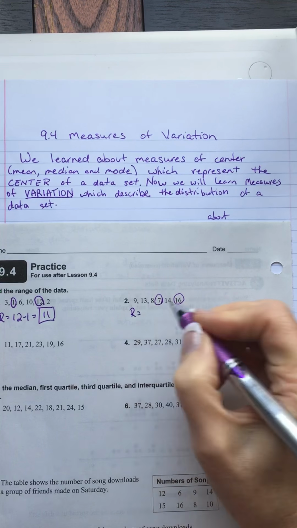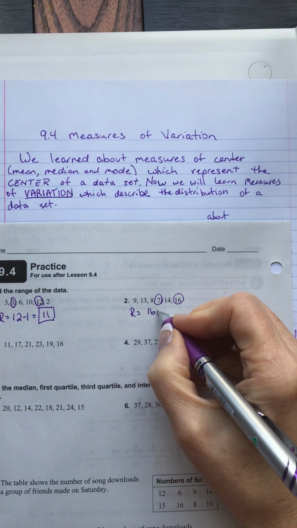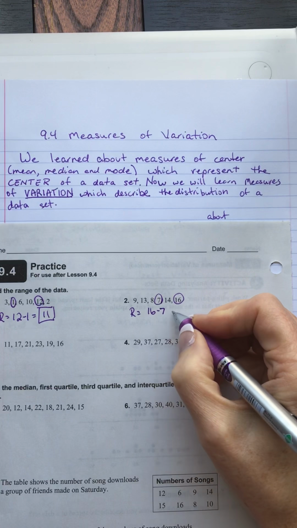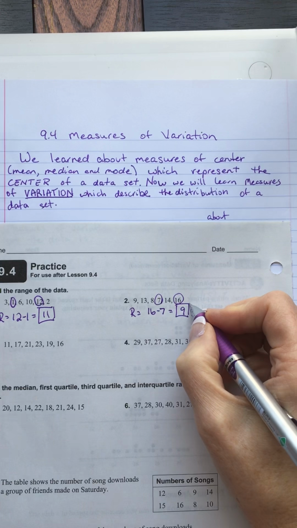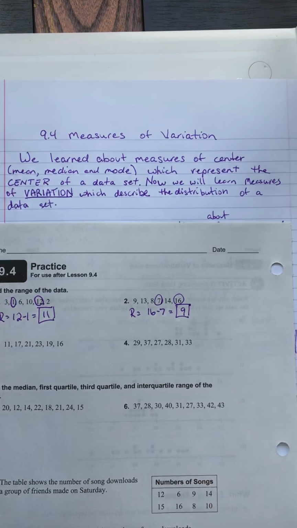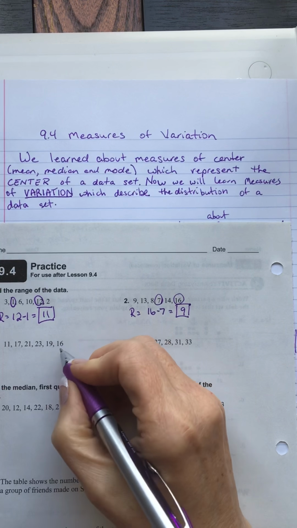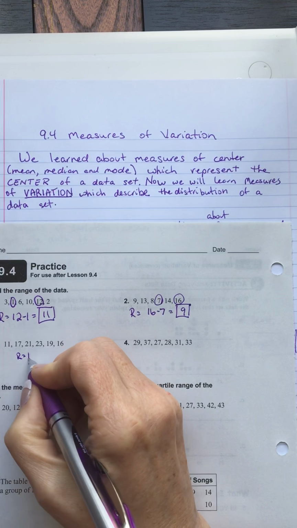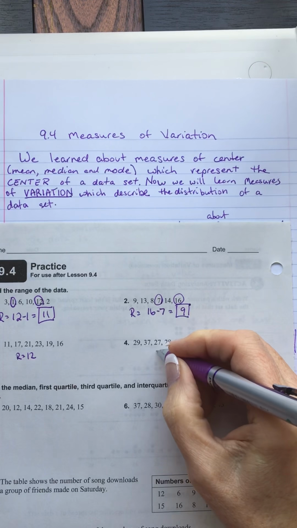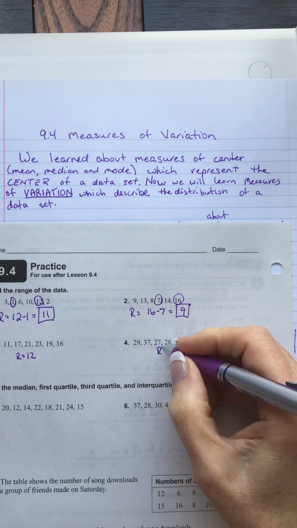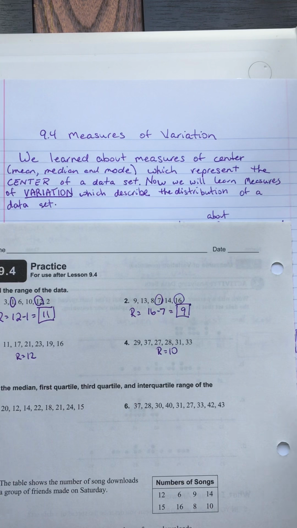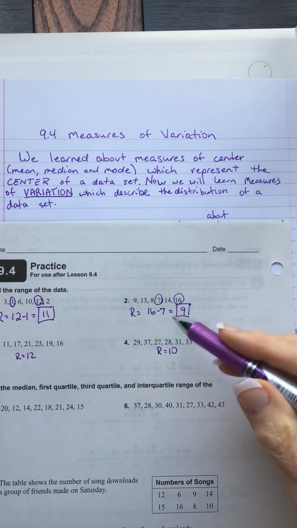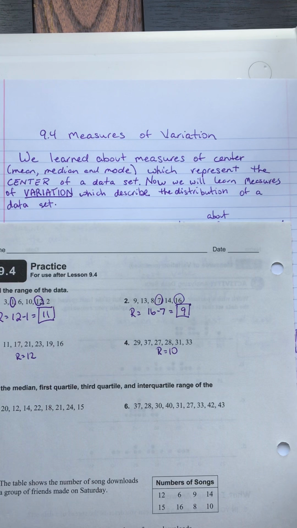So the range equals 16 minus 7, or 9. For number 3, I'm just going to tell you that the range equals 12. And for number 4, the range equals 10. And I'll let you show your work yourself. I want you to figure out what the least and greatest are yourself. And that's it for part 1.